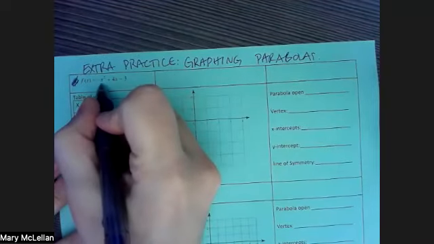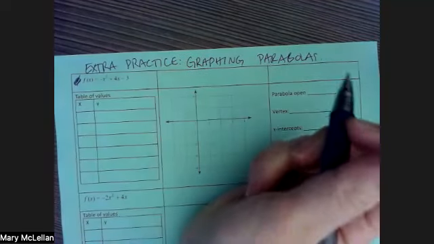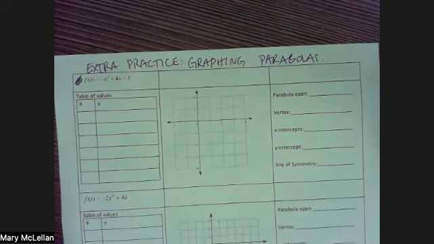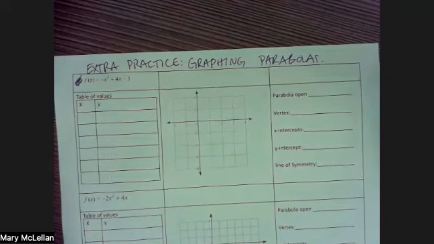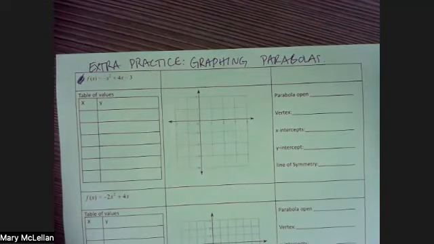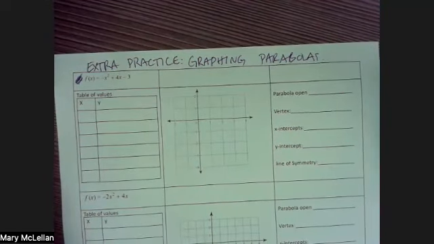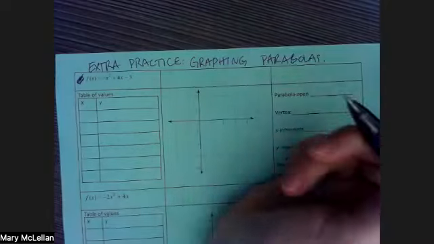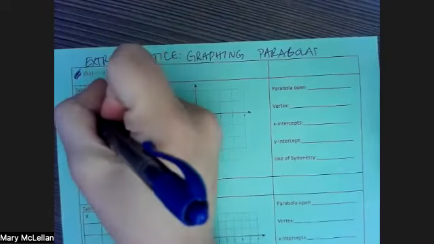Okay, first problem. F of x equals negative x squared plus 4x minus 3. All right, so to do this, I'm going to choose some x values and see how that goes for me. So I'll start with 0.